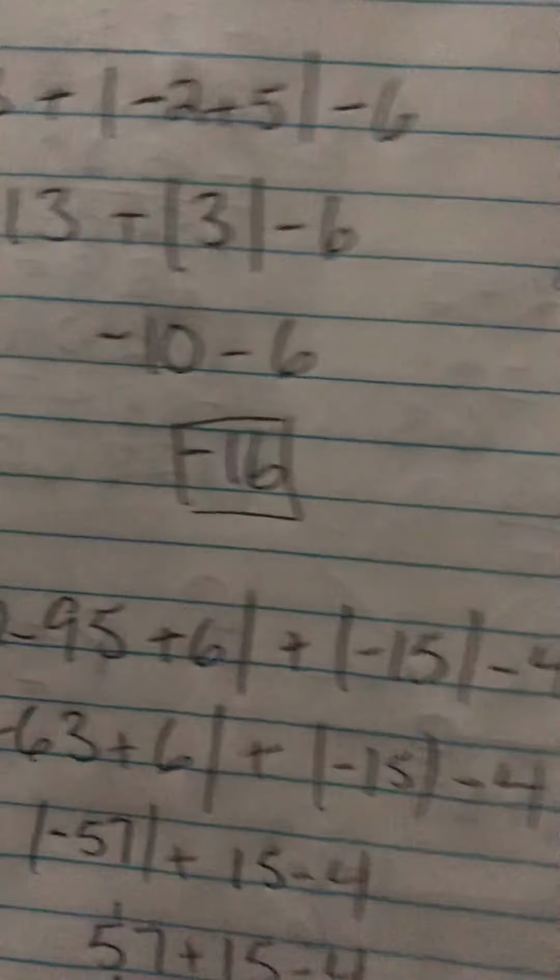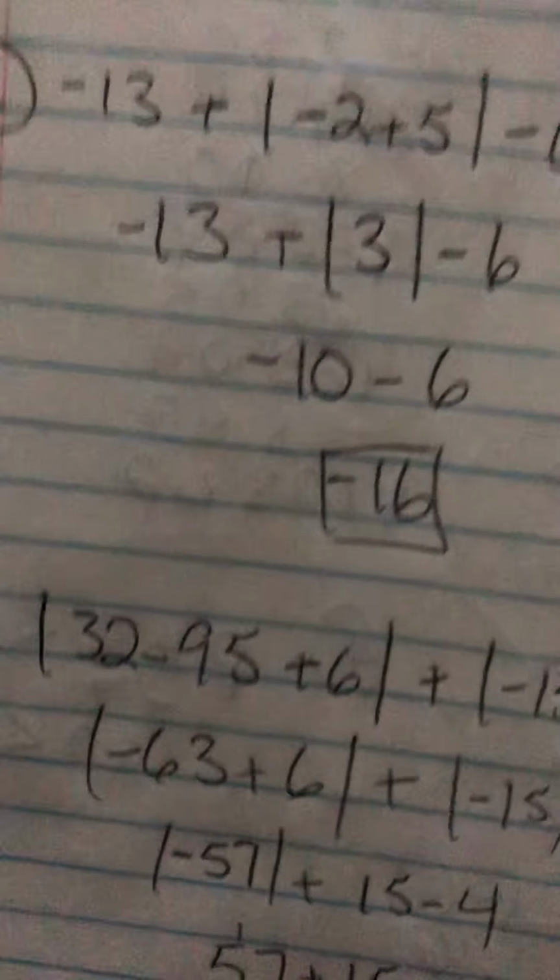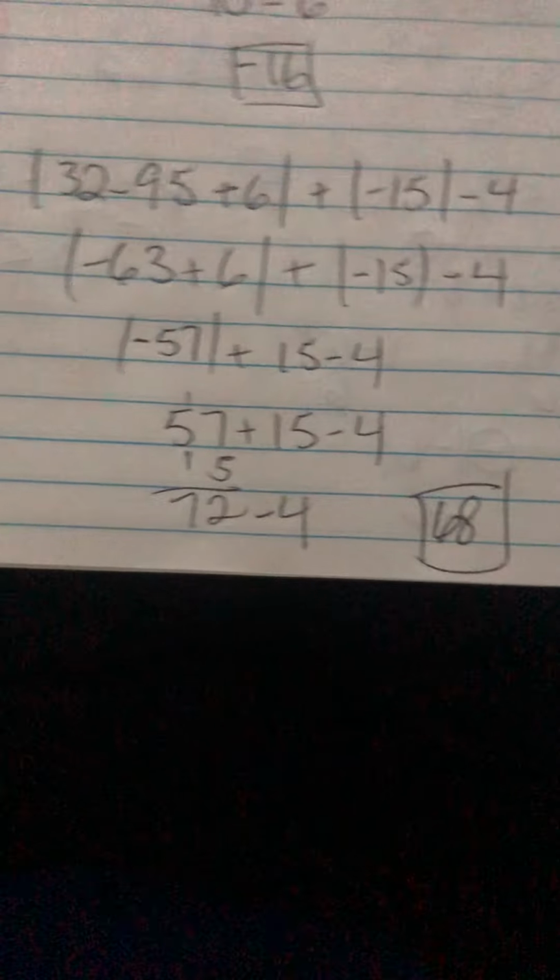Number 10 says match the statements written in English with the mathematical statements. I can't see it, but you're figuring out, like number 1, it says the absolute value of negative 64 is greater than 4. So the statements A, B, C, D, E, and F go with 1, 2, 3, 4, 5, and 6. I'm going to let you do that part because we are at 17 minutes and counting.